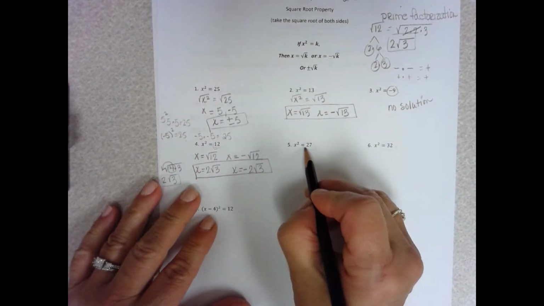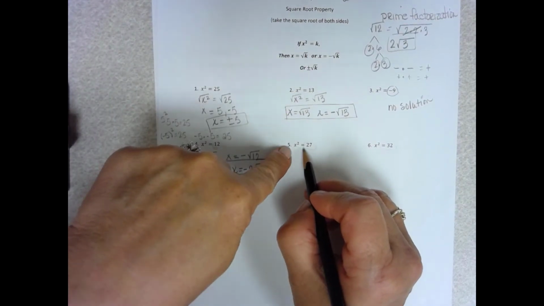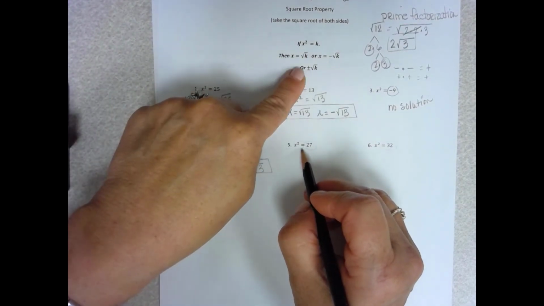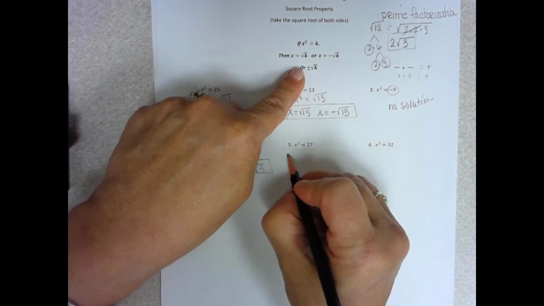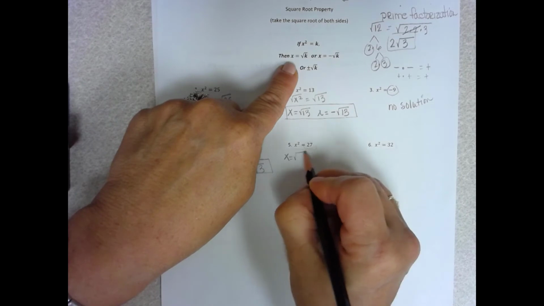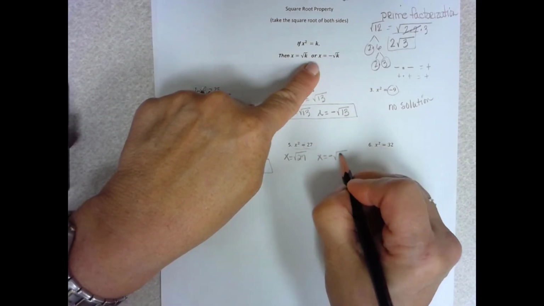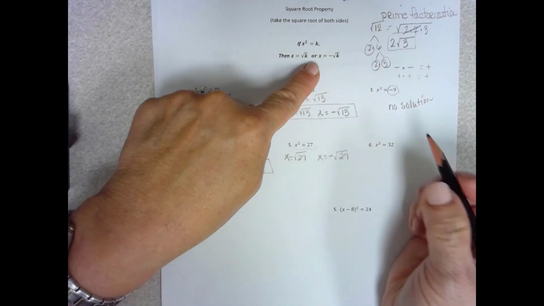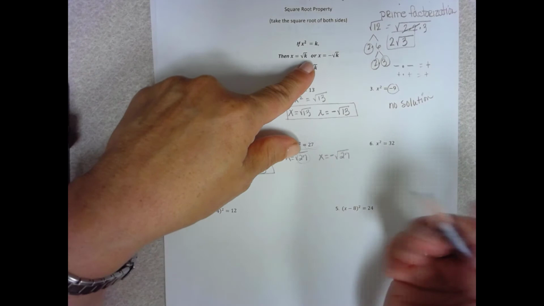x squared equals 27. Well, I know if it's got x squared equals, it's going to fall under my square root property. That's how you know the approach to that problem. x equals square root of 27, or x equals the opposite, negative square root of 27. Now you just need to know, can you break it down? Let's see.